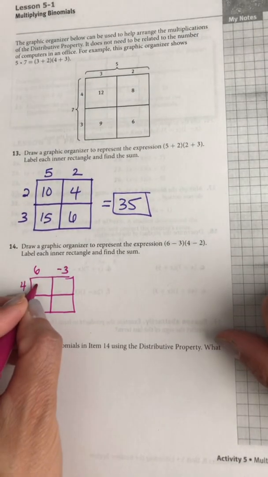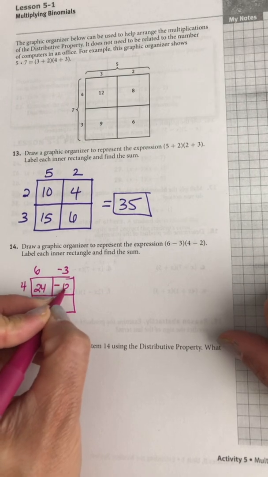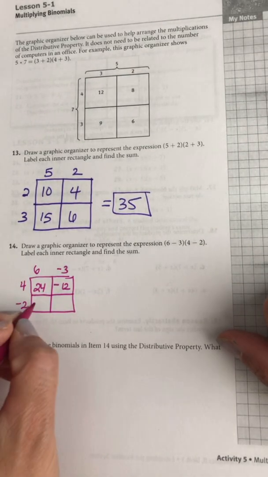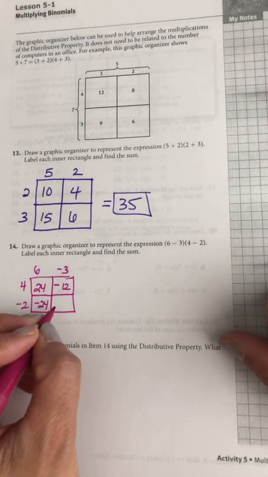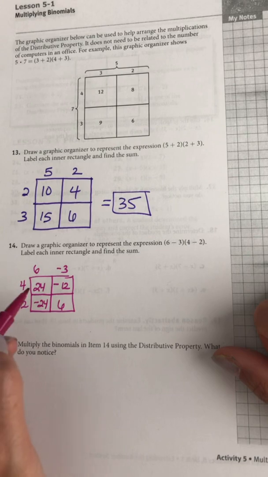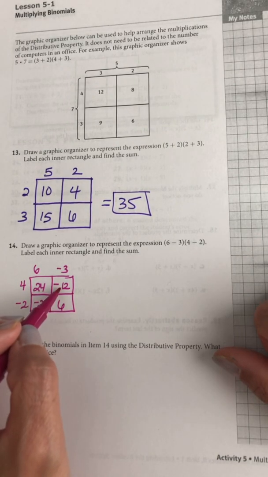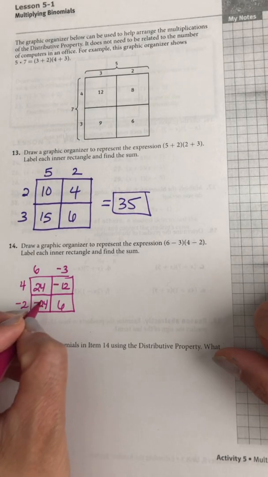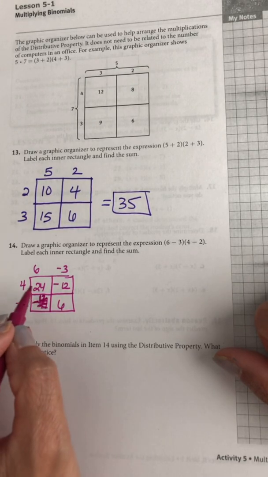6 times 4 is 24. 4 times 3 is negative 12. Negative 2 times 6 is negative 12. And negative 2 times negative 3 is a positive 6. Well, let's see. 24 minus 12 is 12. 12, oops, that wasn't a 24. That should have been minus 12. If we were in class, someone would have pointed that out. All right, let me start again.